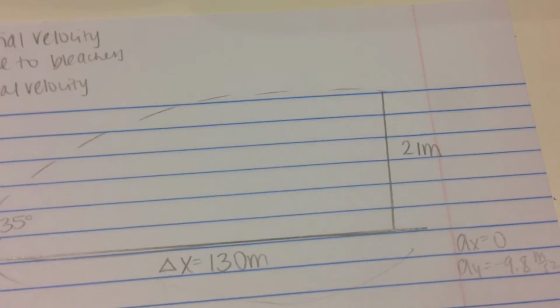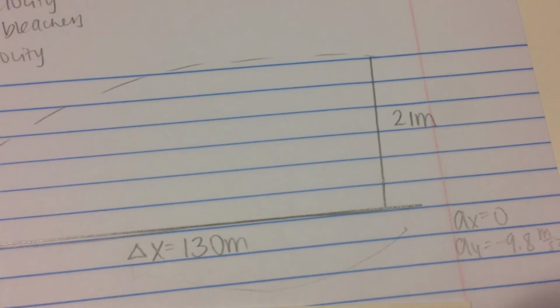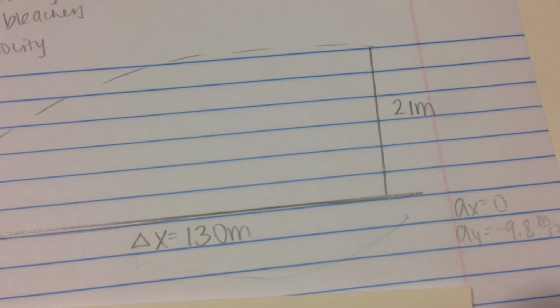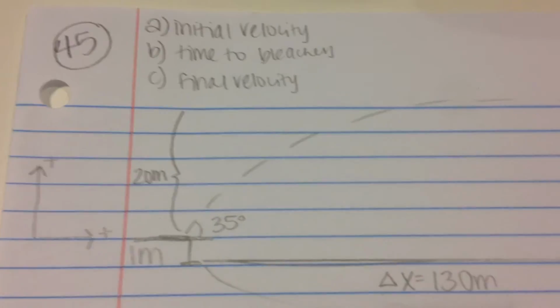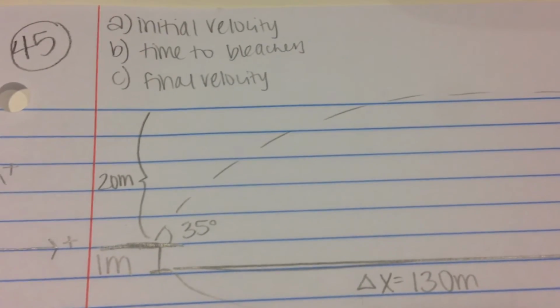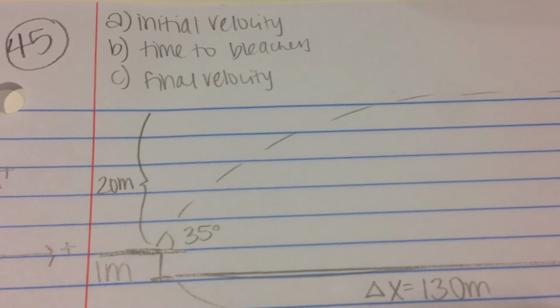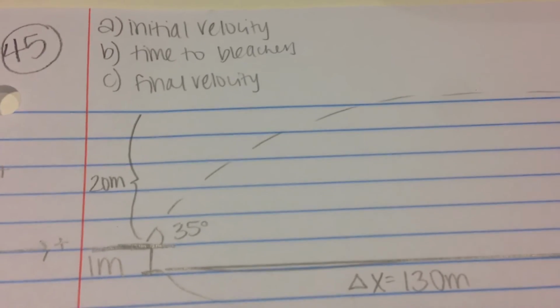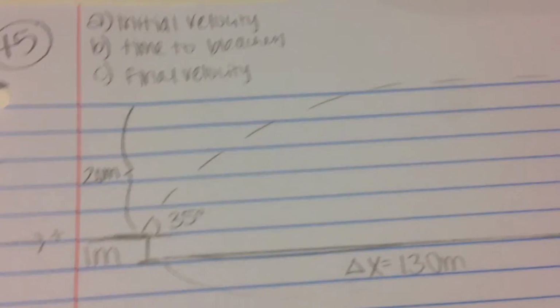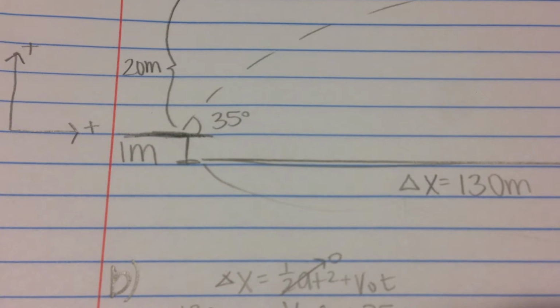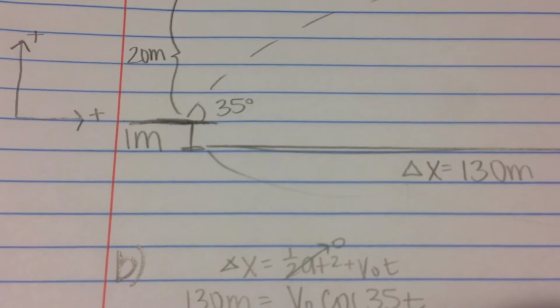And then also we want to remember that acceleration in the x direction is 0, and in the y direction it's going to be gravity, negative 9.8 meters per second squared. So it asked us to find initial velocity, time to the bleachers, and final velocity. I started with B to find the time because I thought that was the easiest way to start. So I used this kinematic and found V initial times t by plugging in.